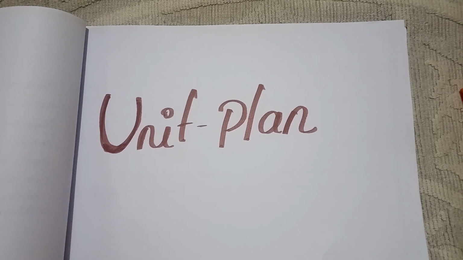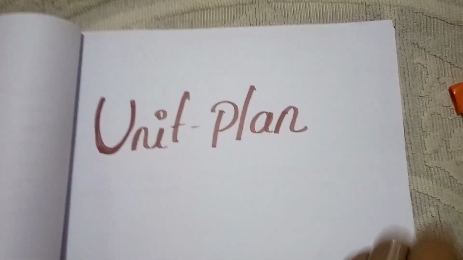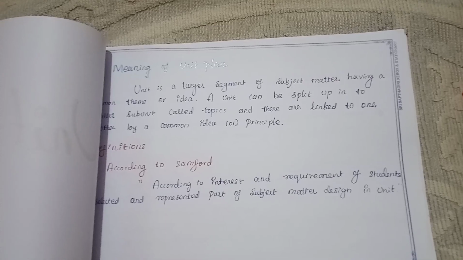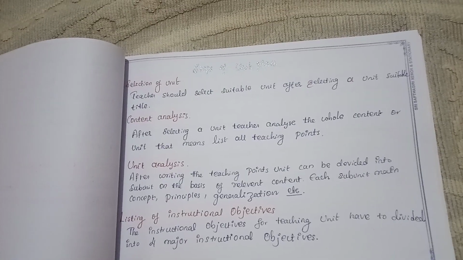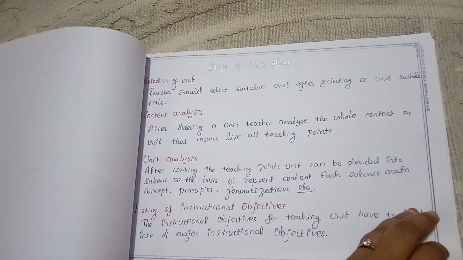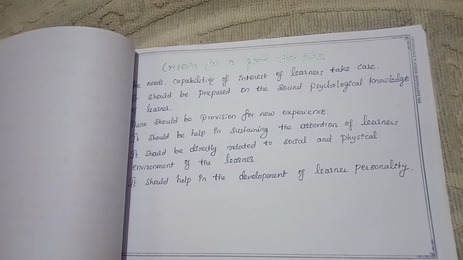Hello everyone, today in this video we are going to discuss the unit plan in biological science. First, here we are writing the meaning of unit plan, definitions and the steps, selection of unit and content analysis, unit analysis, and listing all instructional objectives.